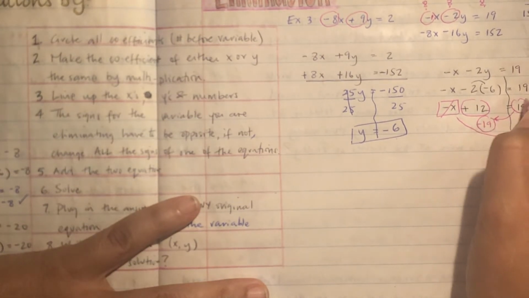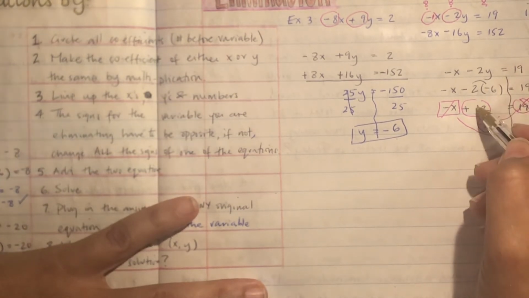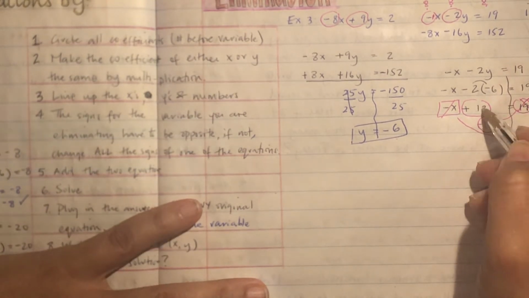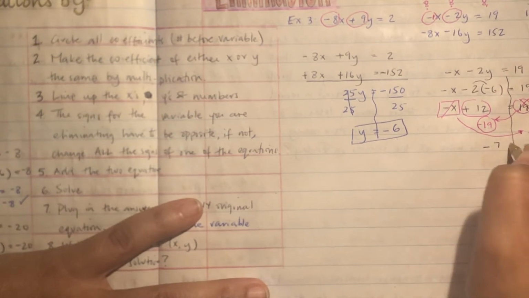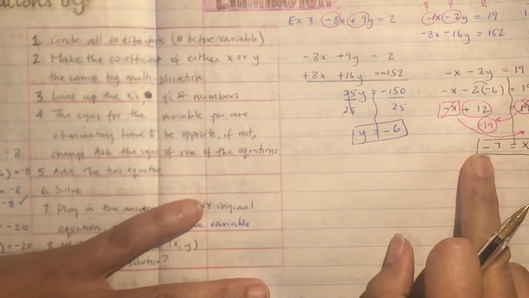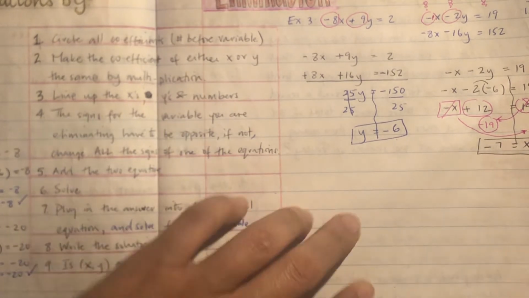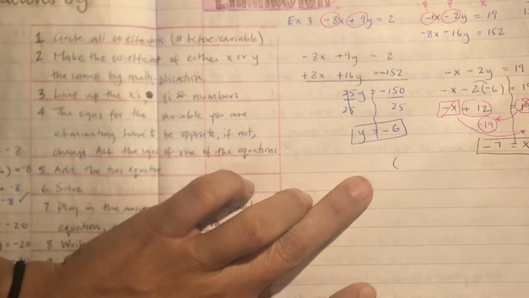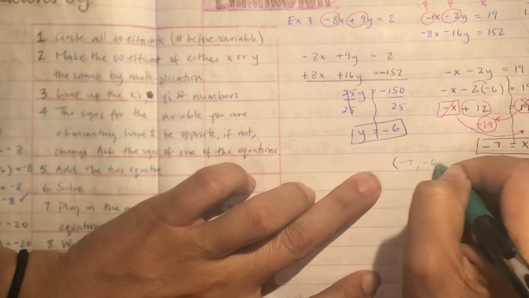This is a listening check. Color in -19. So then I have positives meeting negatives. They're going to fight. Negatives are going to win by how many? By 7. And I just have x on that side. So x is equal to -7. So write the solution, x and then y. So my solution is x is -7, y is -6.